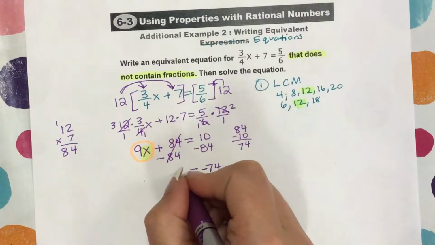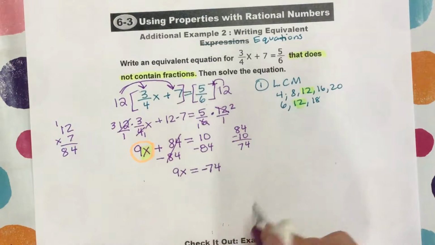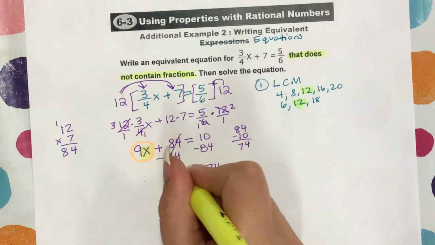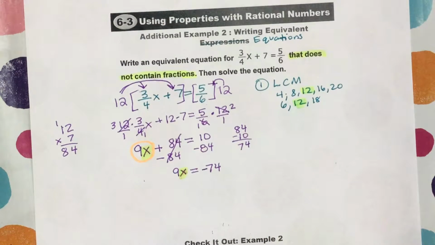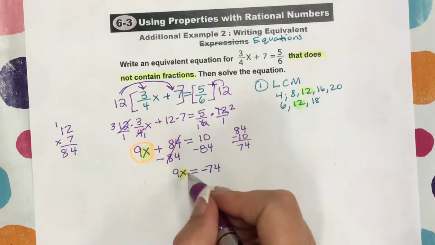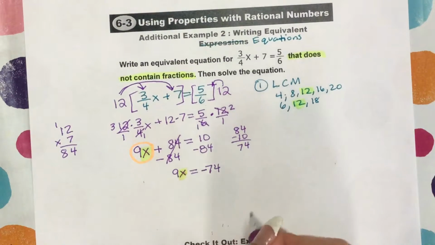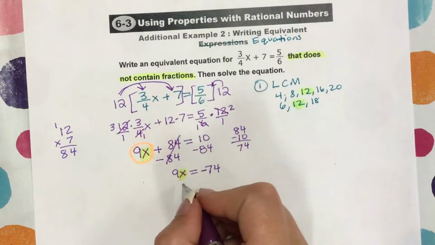Those cancel each other out. We're left with 9x, and we need to get x by itself, and there is a 9 there, so now it is time to get rid of the 9. How is the 9 related to x? It's related to x through multiplication, so I have to do the inverse operation of multiplication, which would be division.